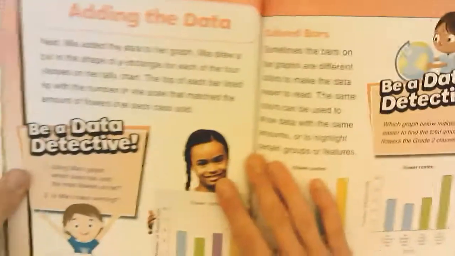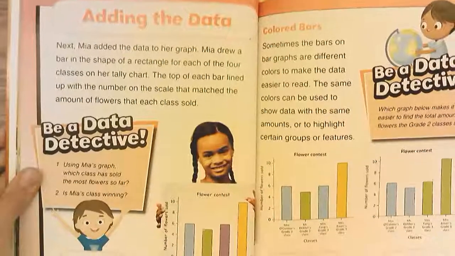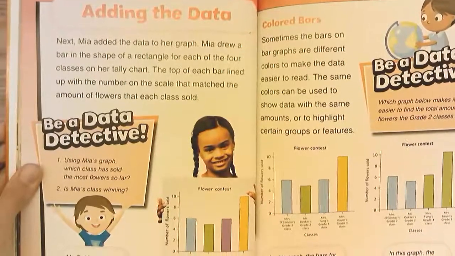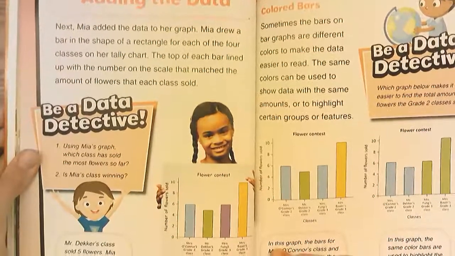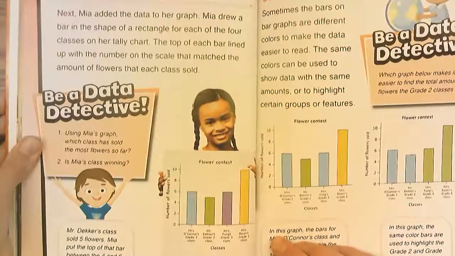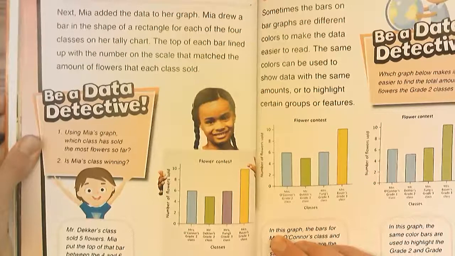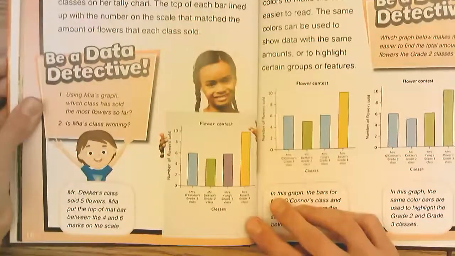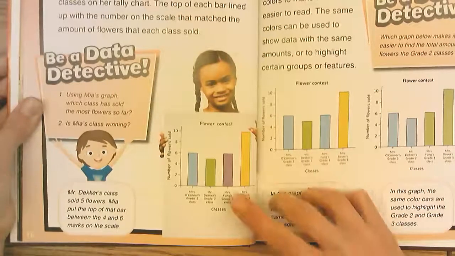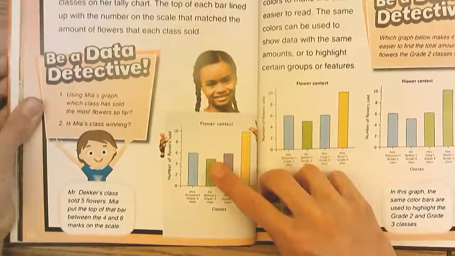Adding the data. Next, Maya added the data to her graph. Maya drew a bar in the shape of a rectangle for each of the 4 classes on her tally chart. The top of each bar lined up with the number on the scale that matched the amount of flowers that each class sold. Mr. Decker's class sold 5 flowers. Maya put the top of that bar between a 4 and a 5 marks on the scale.